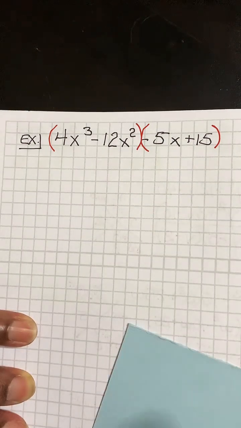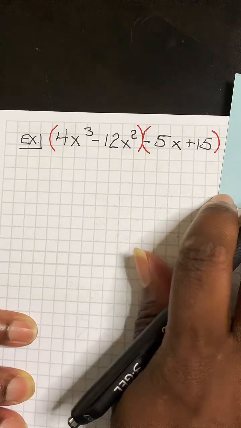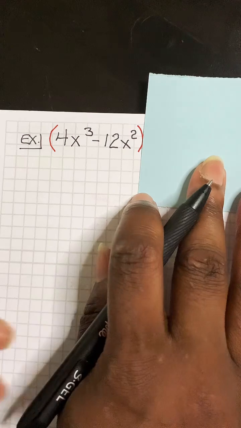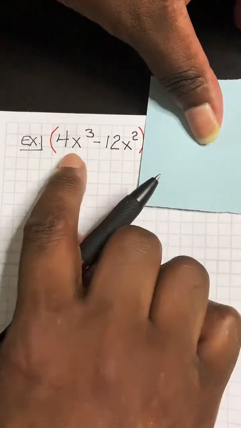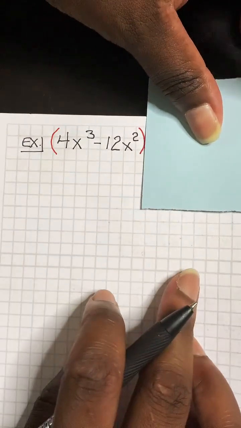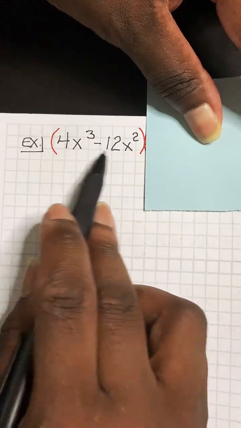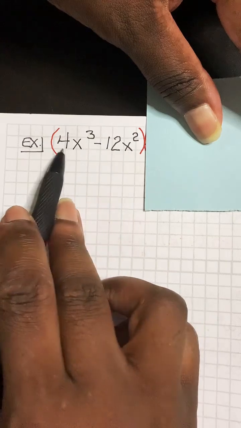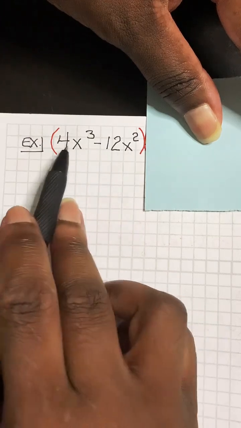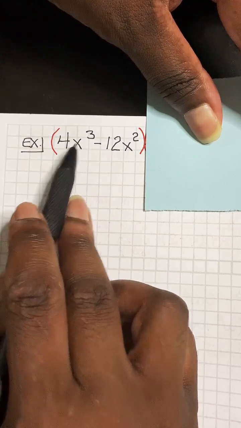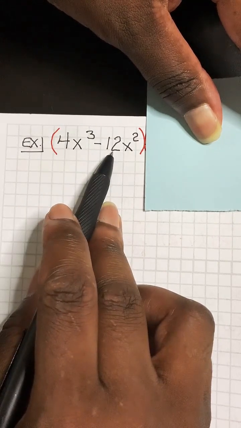When you group them, I'm going to cover the last parenthesis and focus just on the first parenthesis. Now I'm going to find the GCF of this first parenthesis. What number other than 1 do 4 and 12 have in common?